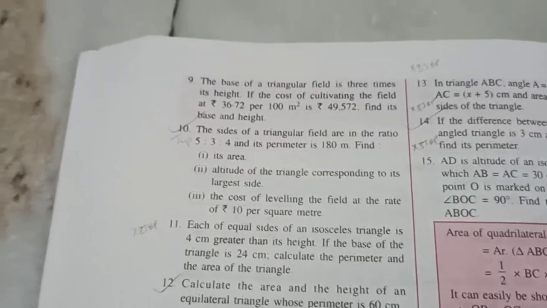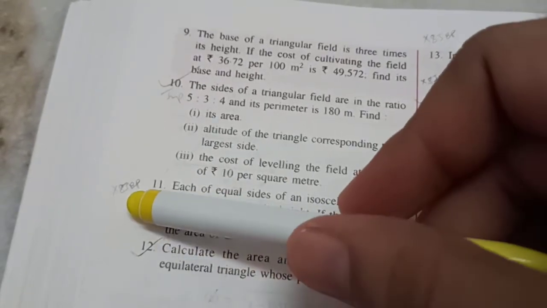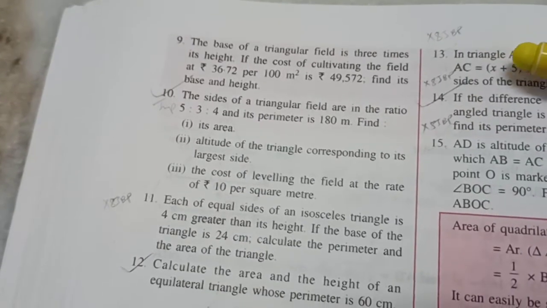Now the 10th sum, mark it as IMP. Ignore these notations of 8 JBP written here. That's not for y'all.